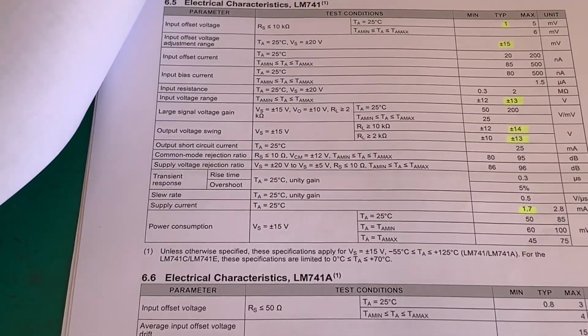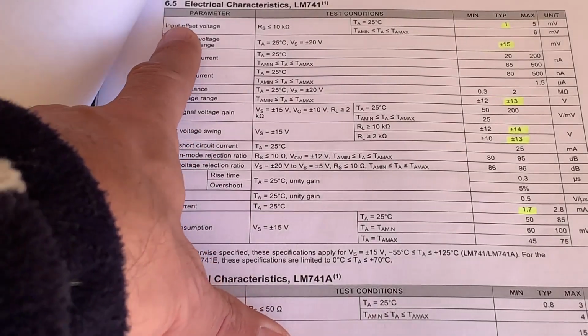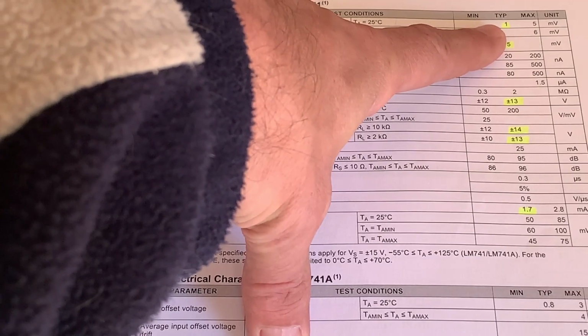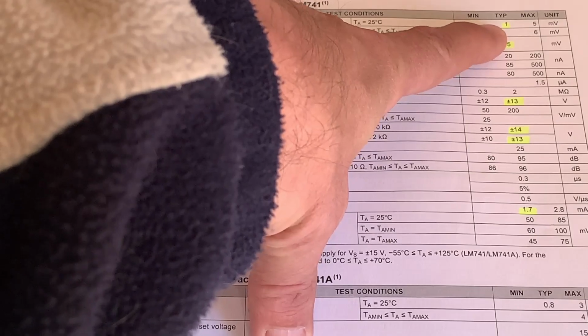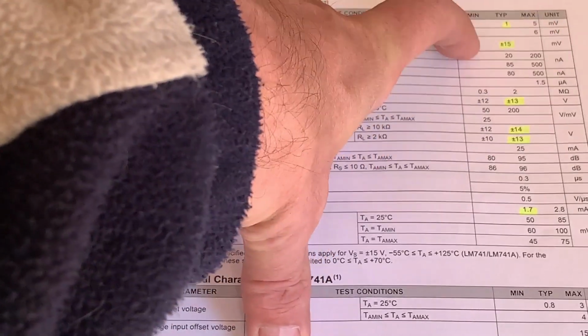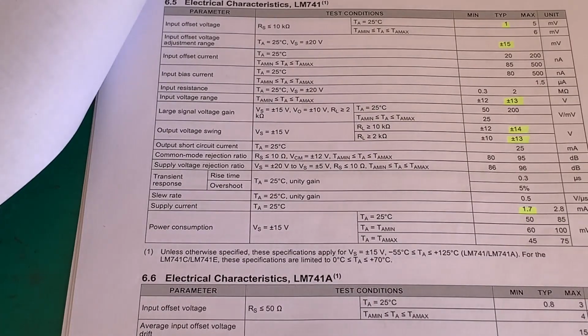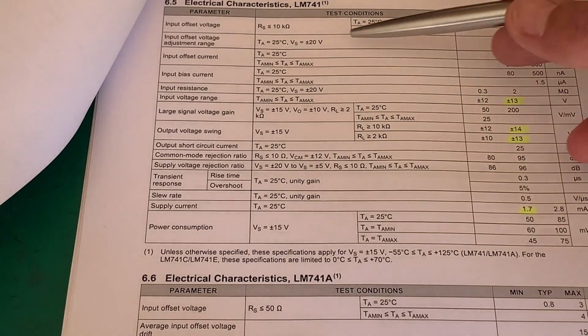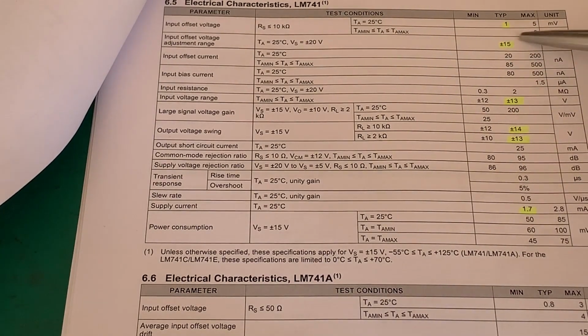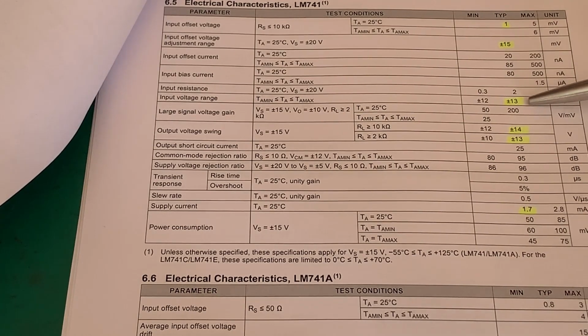But let's come up here. Input offset voltage. So typically we have 1 millivolt offset. So between an inverting and non-inverting input, we have typically 1 millivolt given, but worst case 5. Something to bear in mind when using this LM741, and that's why it's so nice, because you can put that offset nulling variable resistor in. We can adjust the input offset range by plus minus 15 millivolts. Excellent. Input voltage range plus minus 13.